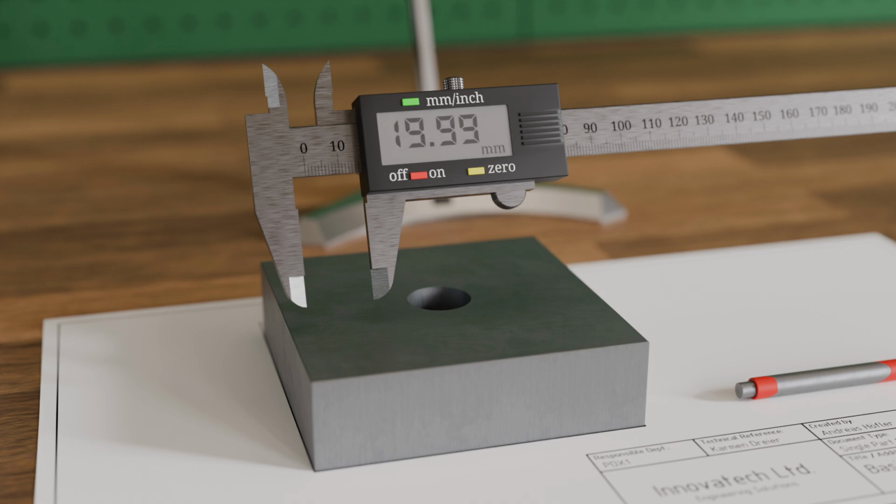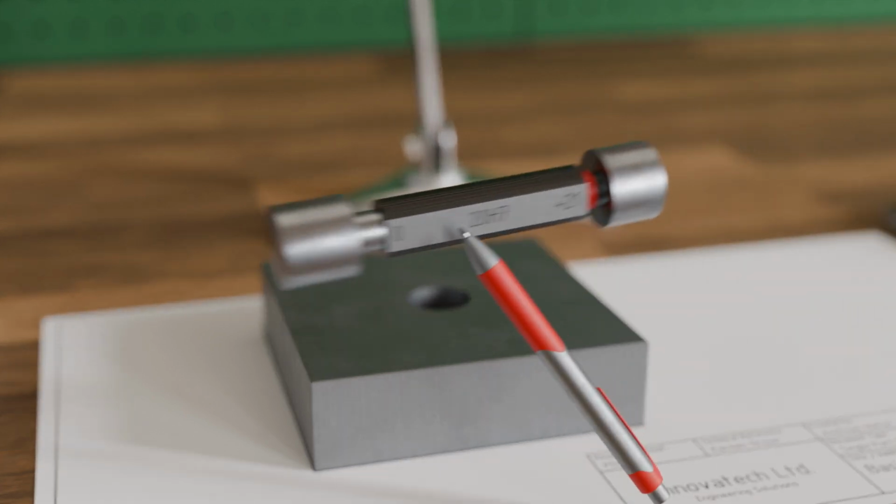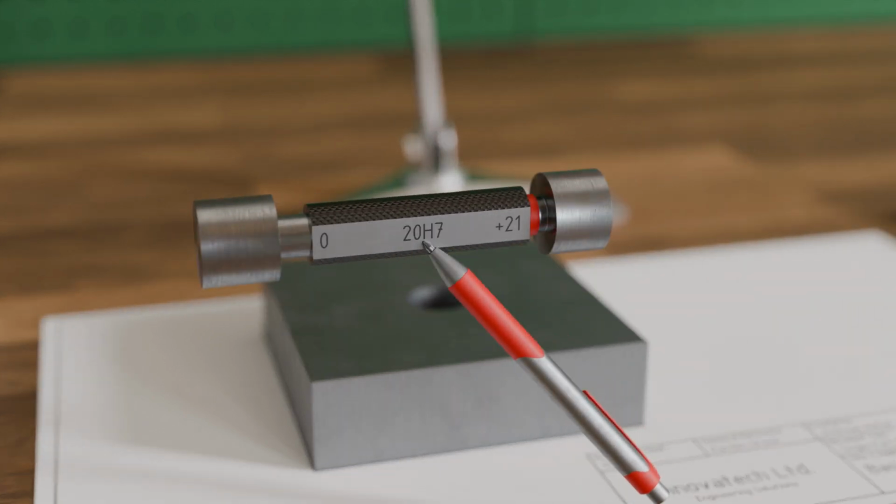Therefore, special measuring tools in the form of so-called limit gauges are required to check the dimensional accuracy of fits. In the case of gauging holes, this is called a limit gauge plug. Like reamers, limit gauge plugs are specially designed for a nominal size and a tolerance grade, in our case for the fit 20H7. Limit gauge plugs have two checking sides.